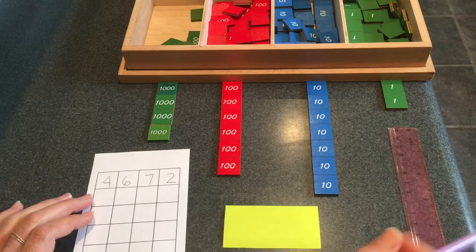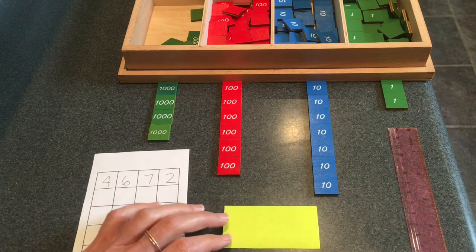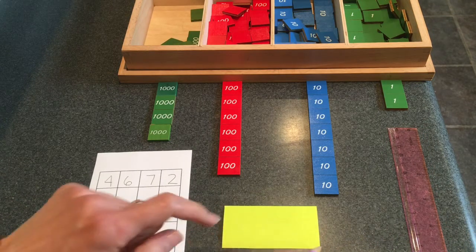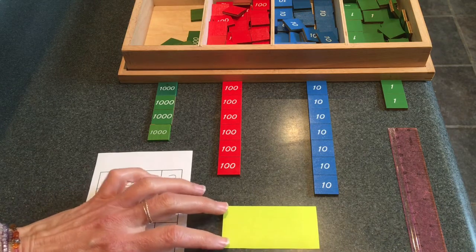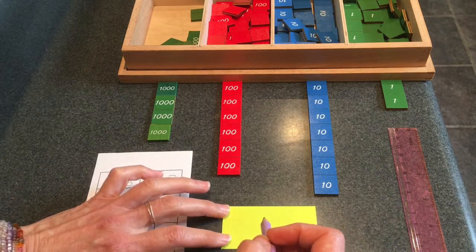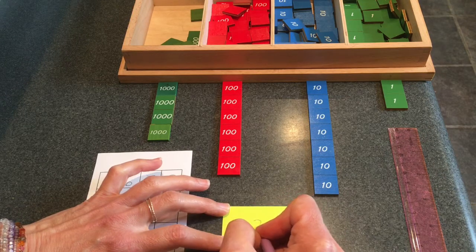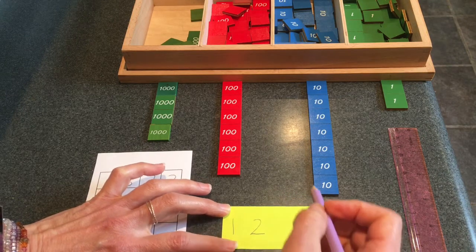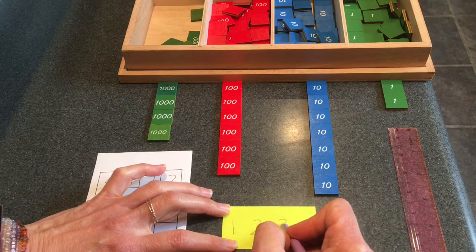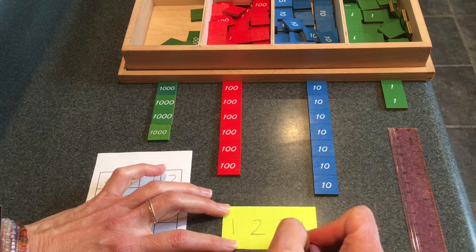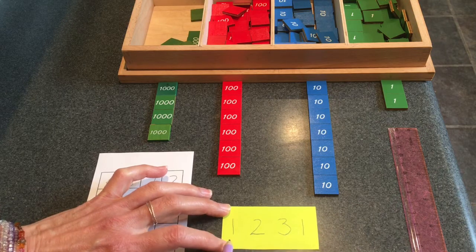So we're going to write another quantity, the quantity that we want to take away. I'm going to write it on this half of a Post-it. Let's see. I'm going to write 1,200, 3 tens, and 1 unit.